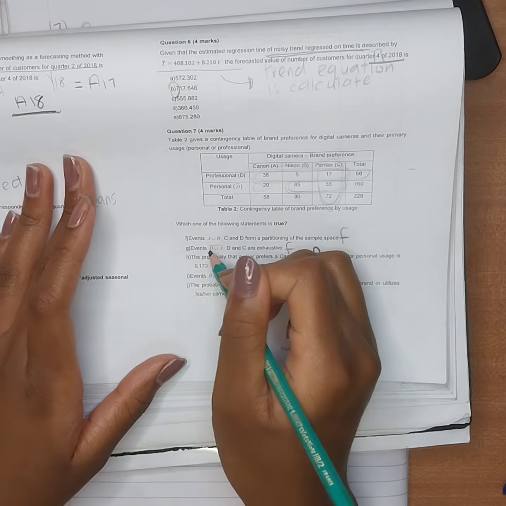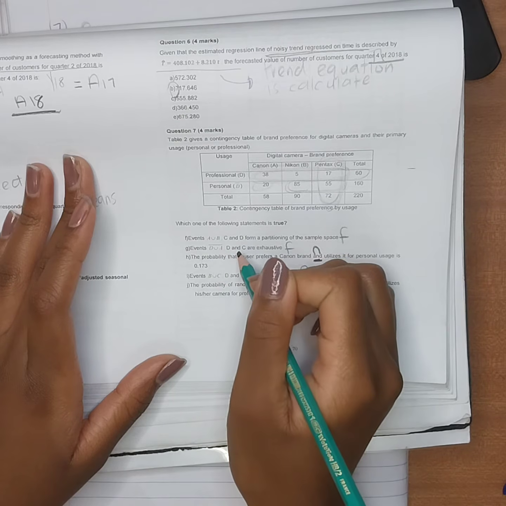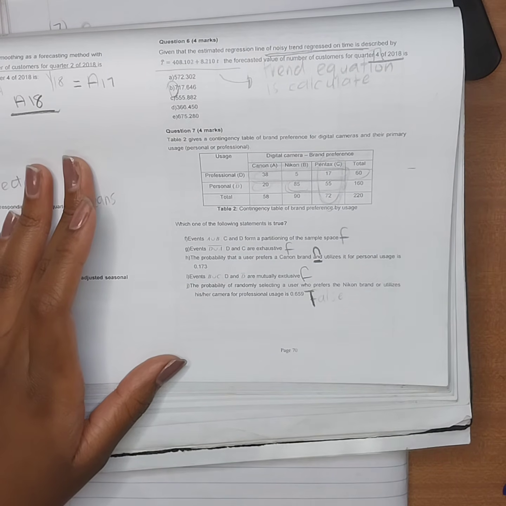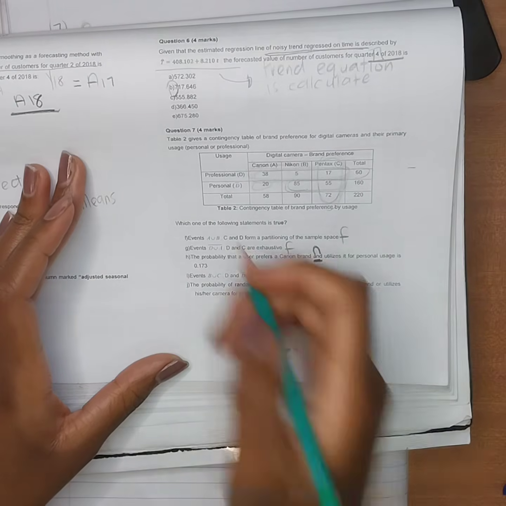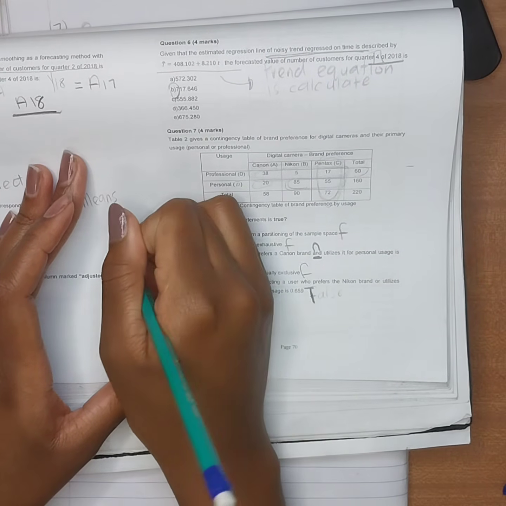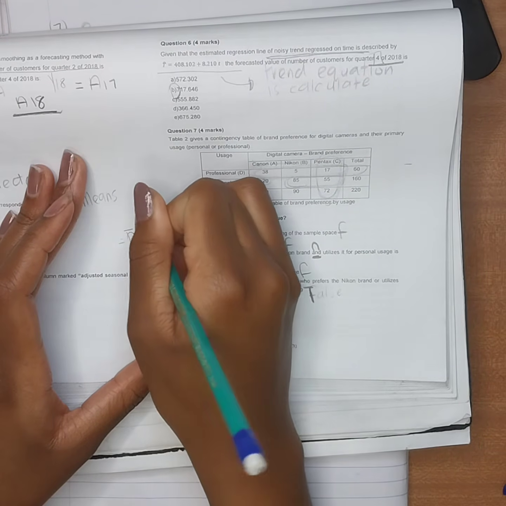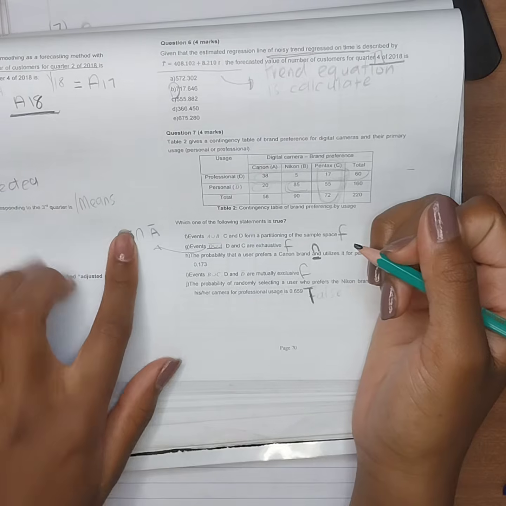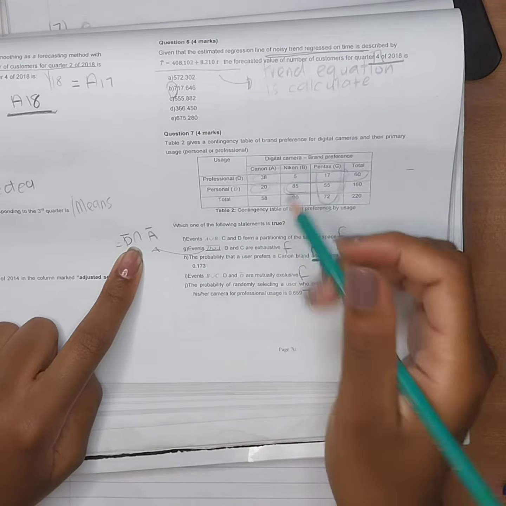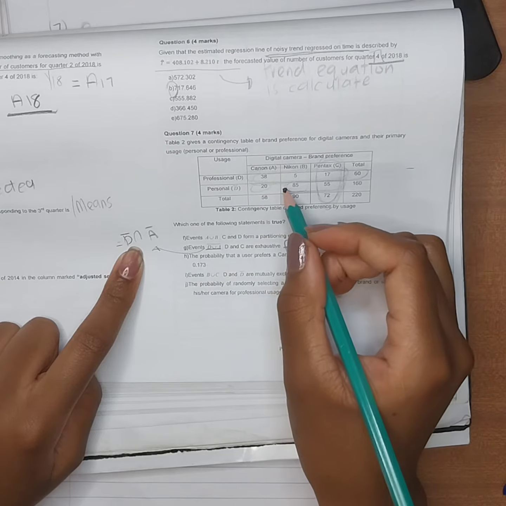And then this is saying events D union A complement. De Morgan's rule says that this thing is equal to not D, you swap the sign, and not A. I made a video on this as well, please check it out. So we're looking at the intersection of D, right?